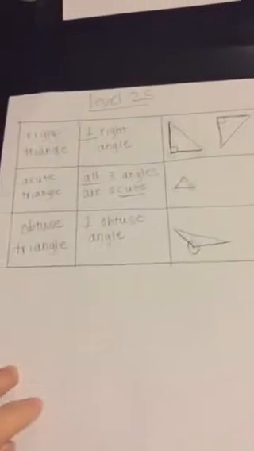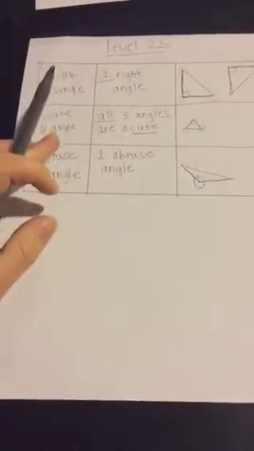Now that we know a little bit more about right, acute, and obtuse triangles, what you're going to do is take the construction paper that you should have gotten before you started the video, or shortly after maybe, and use your ruler to draw a big variety of different triangles. After you draw those, you are going to cut them out and you're going to have a bunch of shapes that look a lot like these little triangles.